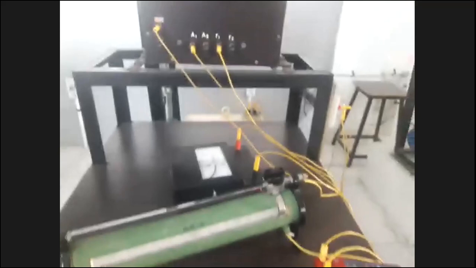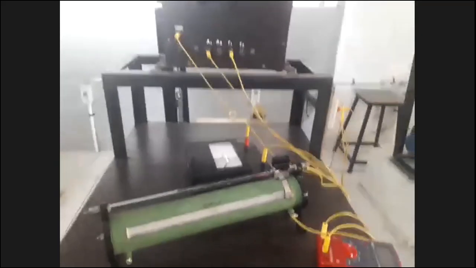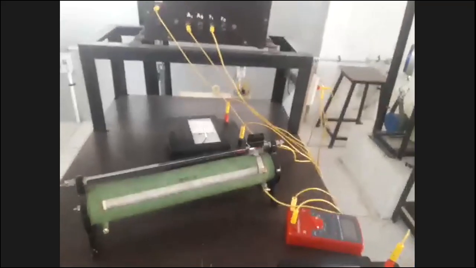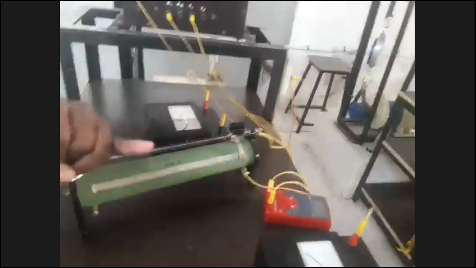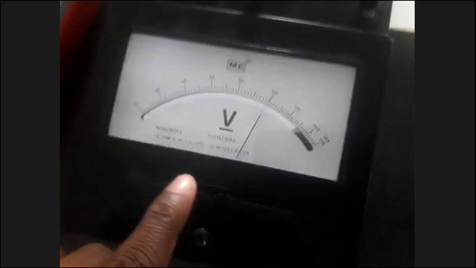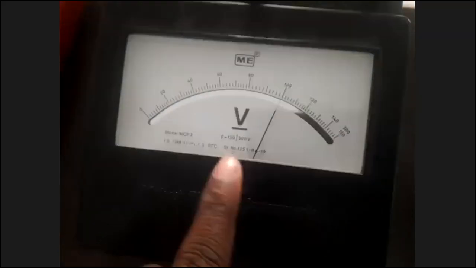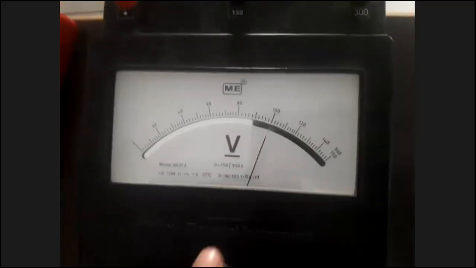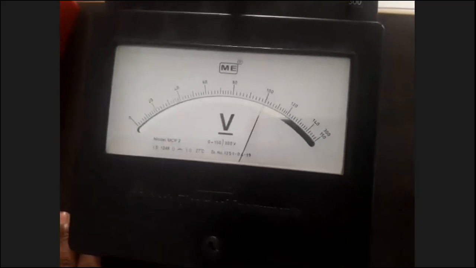Now take the reading of voltmeter, that is supply voltage V, take the reading of no load current I0, and also take the reading of field current IF. See here, the voltmeter shows the reading. हा किती व्हॅल्यू आहे voltmeter?